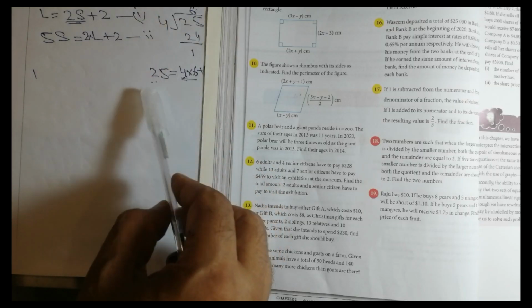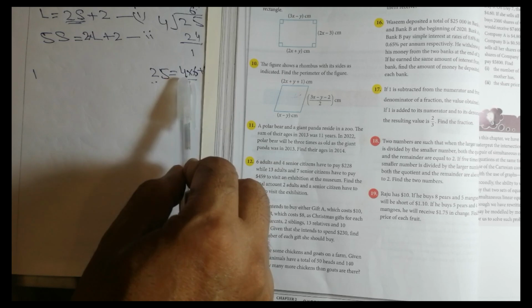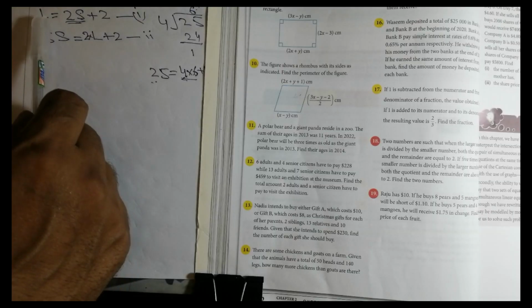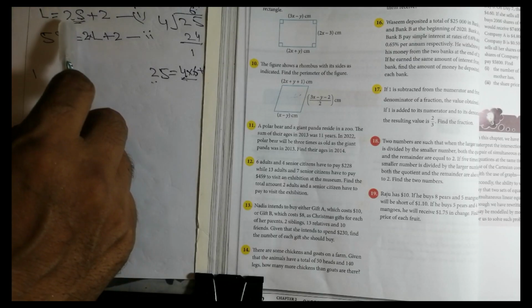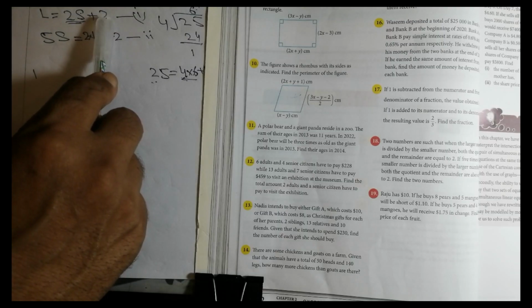So I'm explaining again using the fact that when two numbers are divided, we can write the larger number equal to smaller number into quotient plus remainder. Similarly, here it is told that the quotient and remainder are 2, so larger number is equal to quotient into smaller number plus 2, which is remainder.